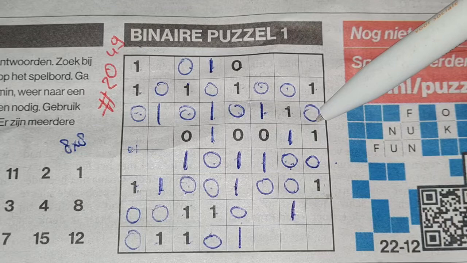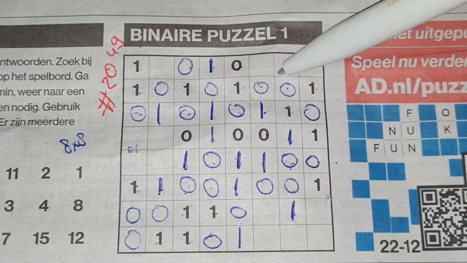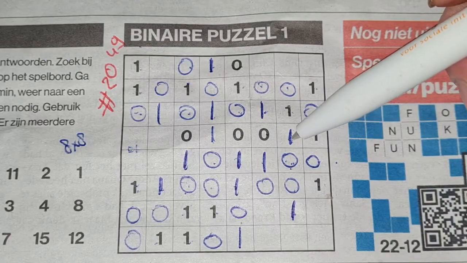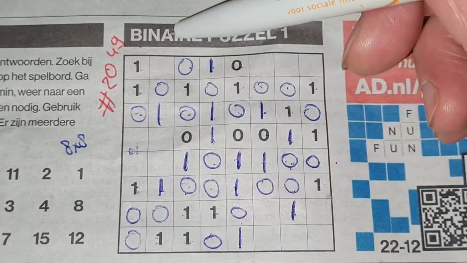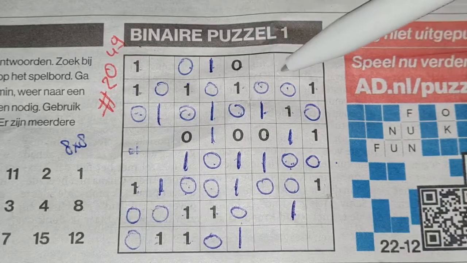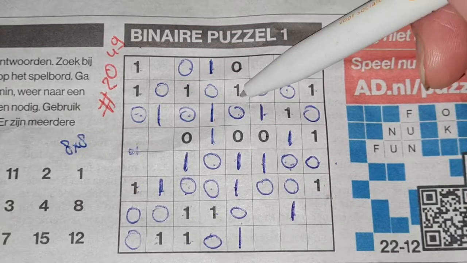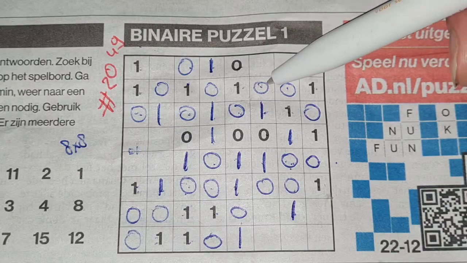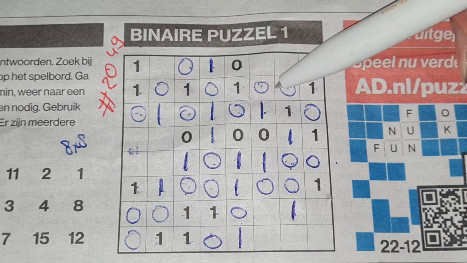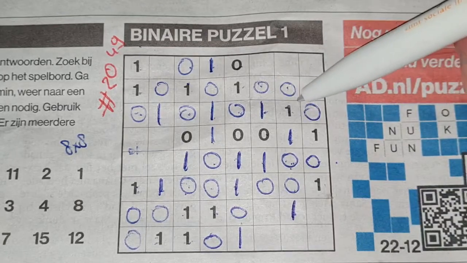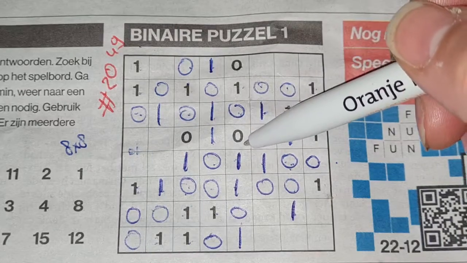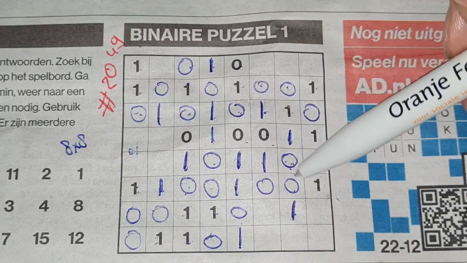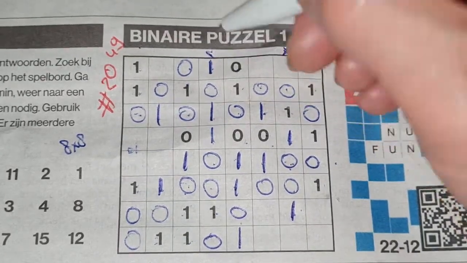001. 001. Where is the opening? The opening. 2, 3, 4. Wow, that was a search.